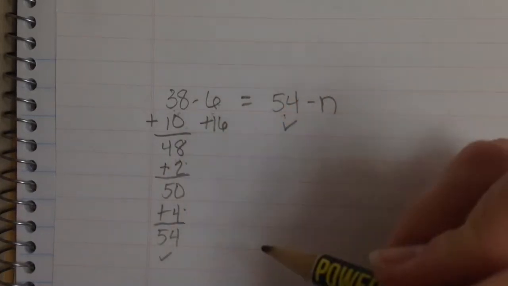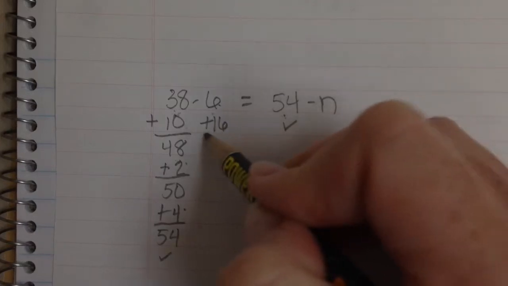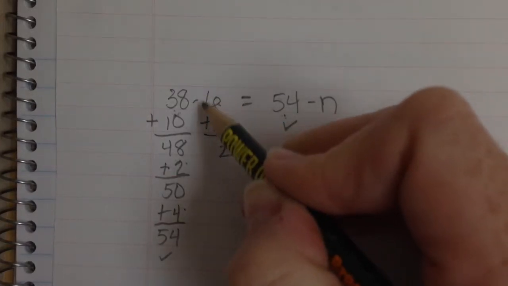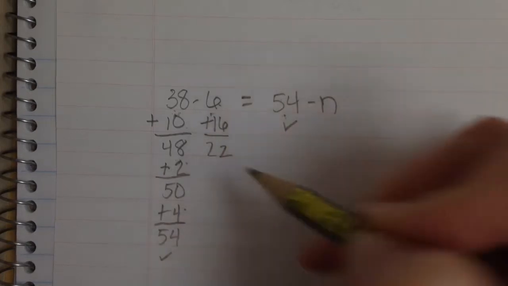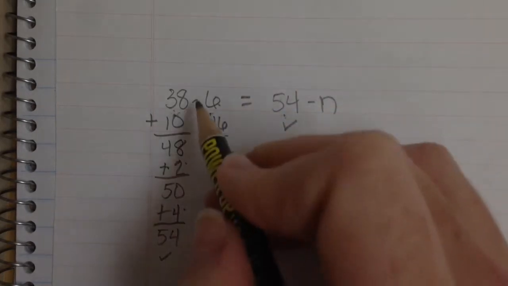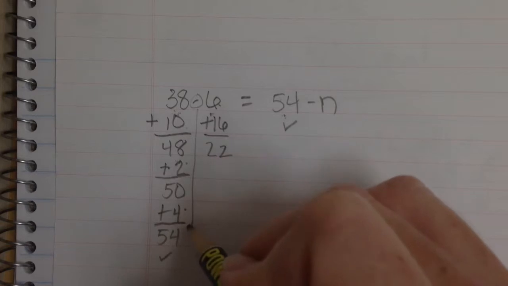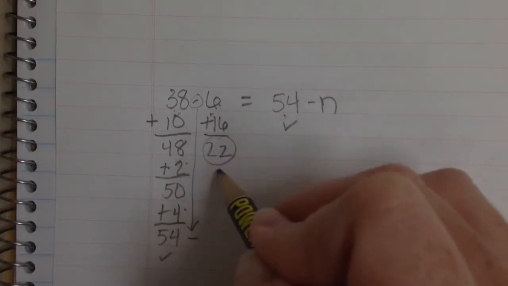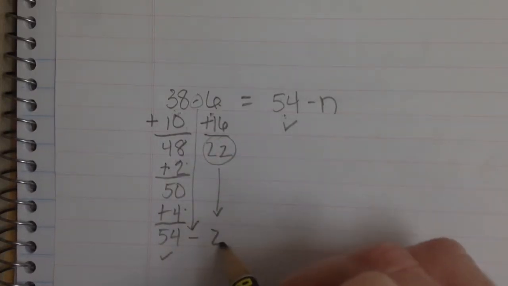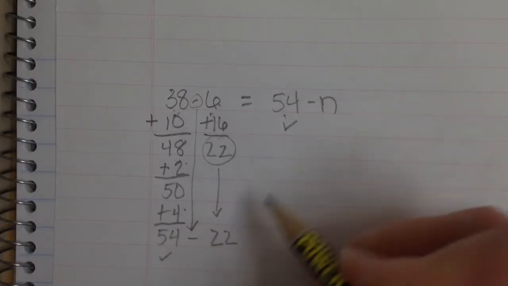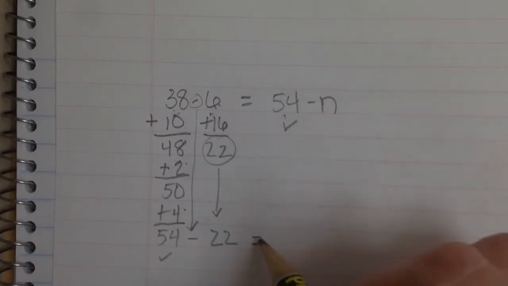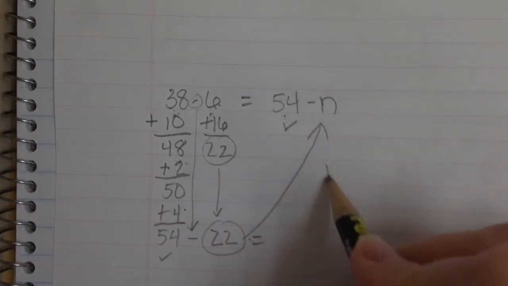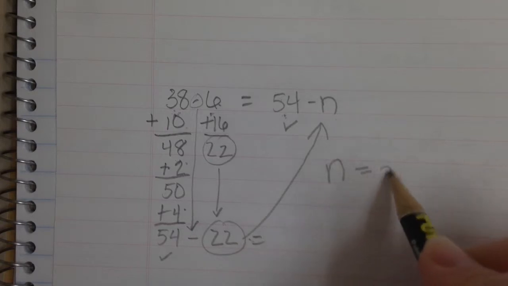That's 16 plus 6. 6 plus 6 is 12. Carry the 1. And 1 plus 1 is 2. So our new equation, we'll just bring this down here. It's 54 minus 22 is equal to 54 minus n. That means this number has to be the letter n. N equals 22.